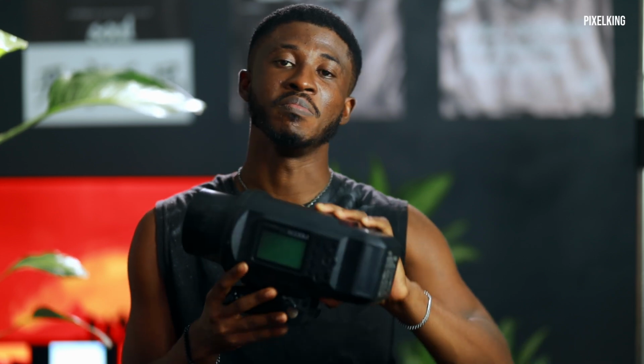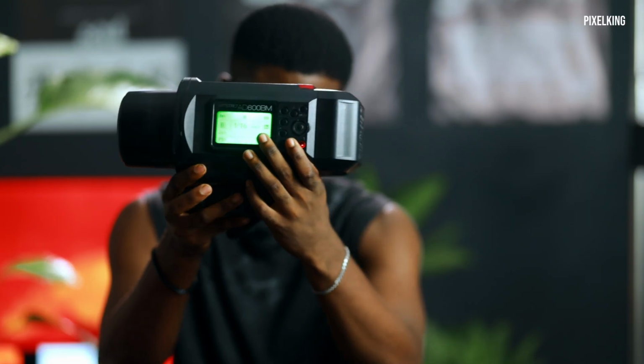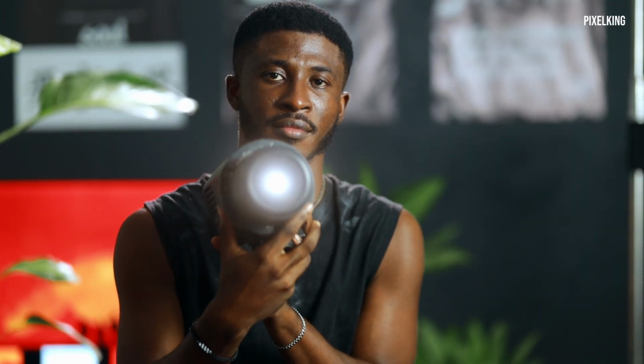Also, you need very powerful strobe lighting if you want to control your light further when you are shooting outdoors. I use the Godox AD600BM most of the time when I'm shooting outdoors because it allows me to overpower the sun, to be able to use features like HSS when I'm shooting outside. I use the AD600BM a lot when I'm shooting outside, unless the weather conditions are very favorable. Then I will not employ the services of my AD600.